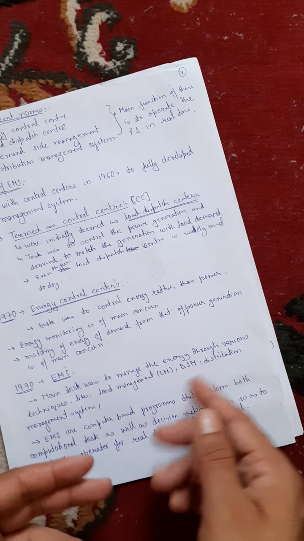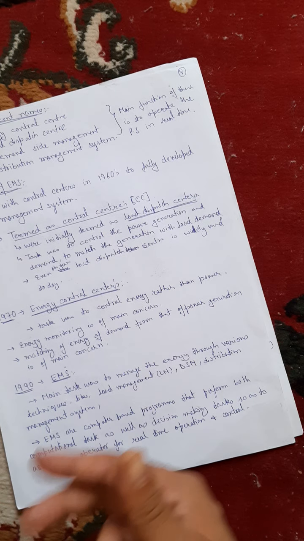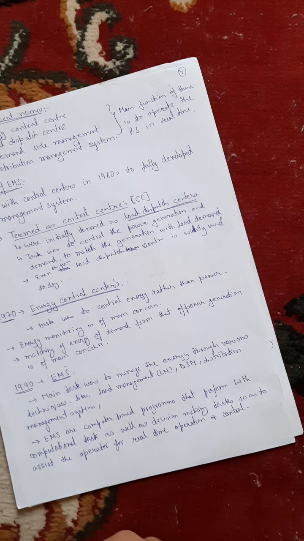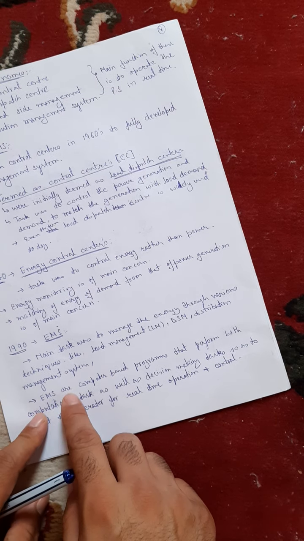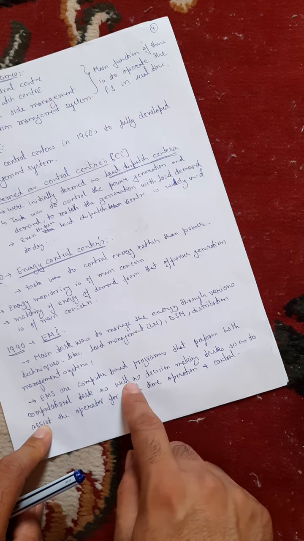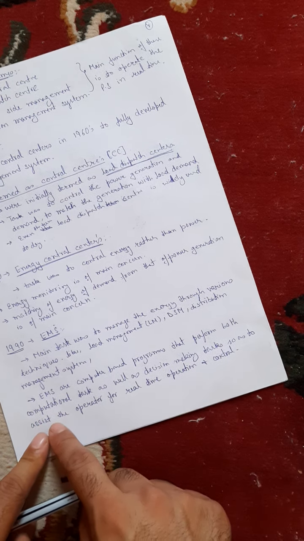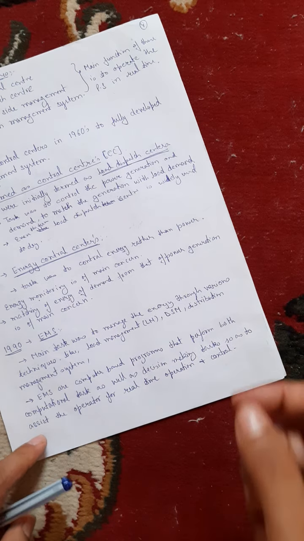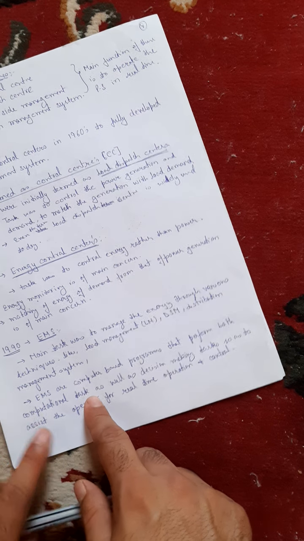So by these methods we were maintaining the balance between energy demand and load. This energy management system is a set of computer-based programs that perform both computational tasks as well as decision-making tasks, so as to assist the operator for real-time operation and control. So if you see here, it is not just the balance of energy generation and demand.